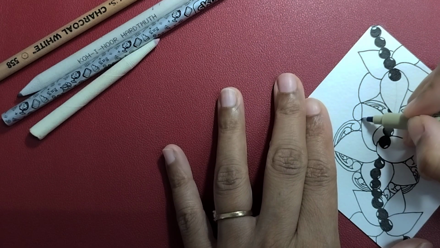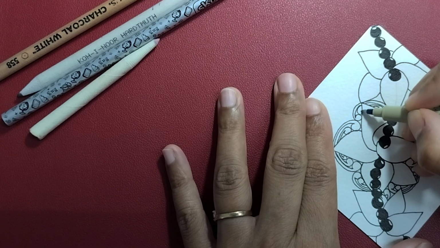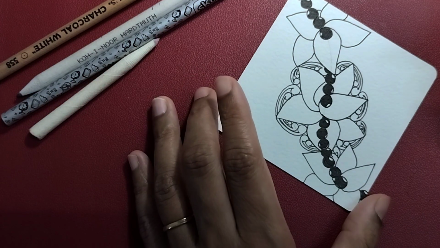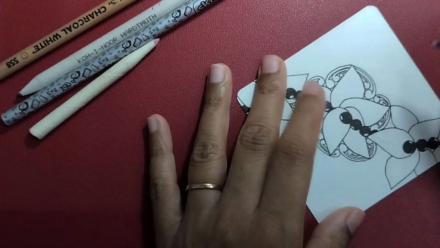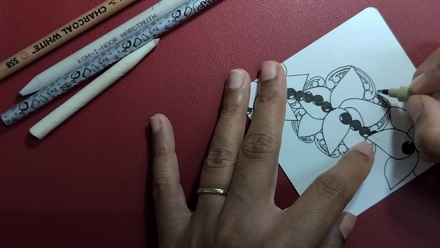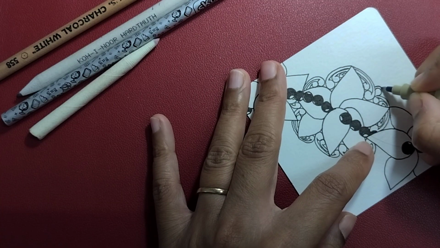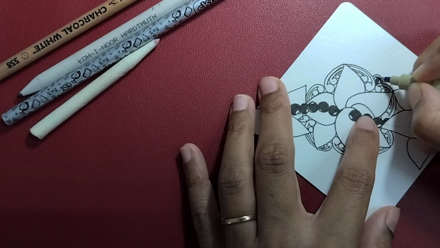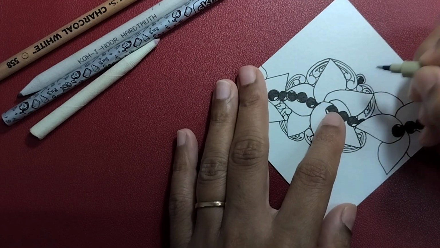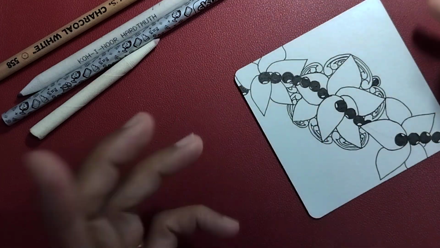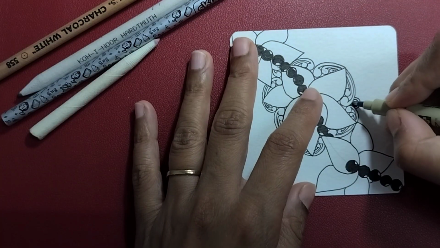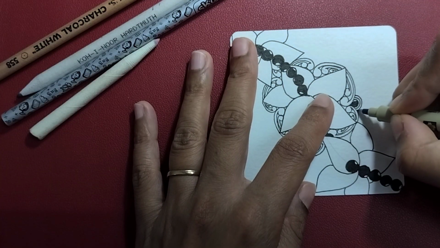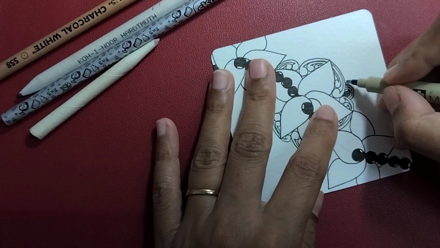Depending on the spaces you have, you can add other tangles like Flux. I'm going to ink this part and add a moon or Henna Drum or a whole lot of tangles that you can choose from, probably Moonpie.